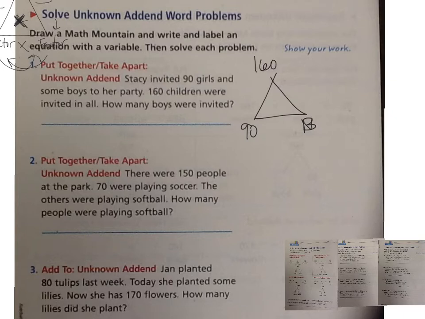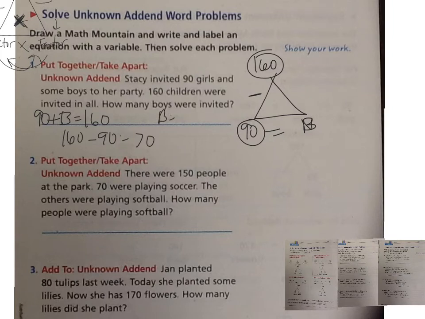So, one of the equations we could do is 90 plus B equals 160. And to find that out, you would have to do 160 right here minus 90 equals B. So 160 minus 90 equals 70. So B equals 70 boys.